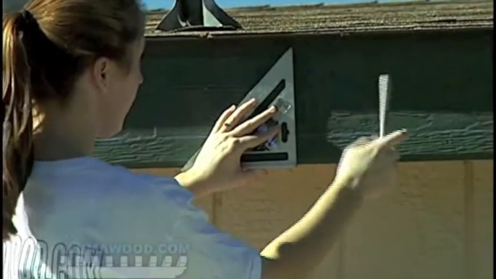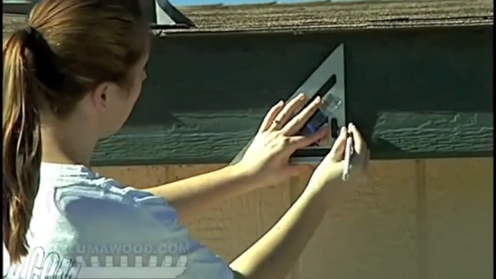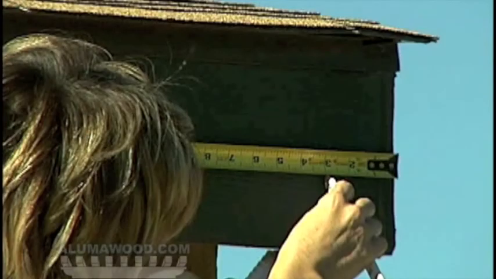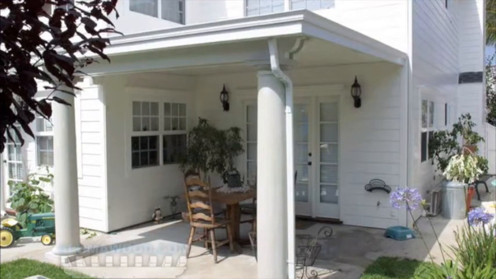Locate the studs in the wall or the house rafters behind the eaves. Transfer these marks below your chalk line so you'll know where to place your screws when installing your roll form hangers. If you're installing your cover to line up with the edge of your house, set the hanger back 3 inches to accommodate the side gutter and fascia that will be added later.